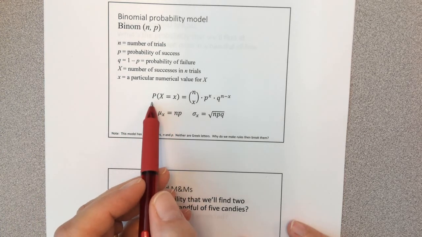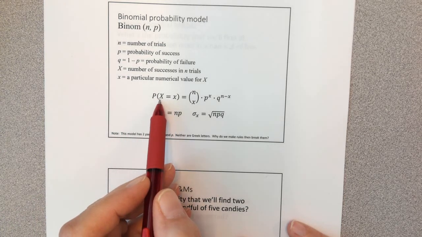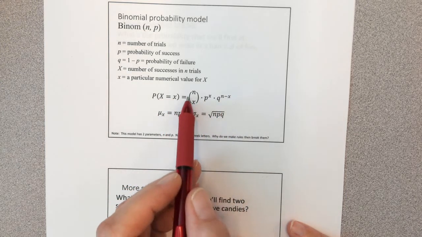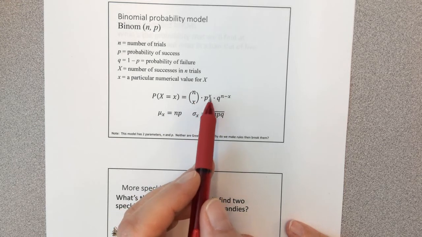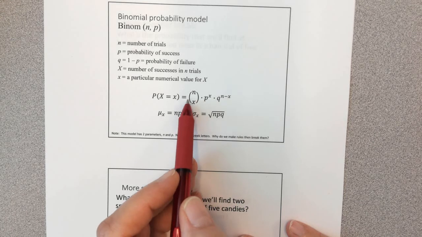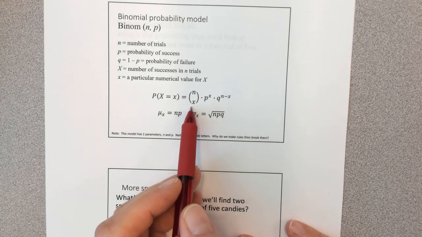Most of the notation is the same, probability that the random variable number of successes is equal to a particular number, but the formula looks quite different. We're still going to multiply a number of successes and a number of failures together, but now we've introduced this new little component right here. This is that combination of n objects taken x at a time.